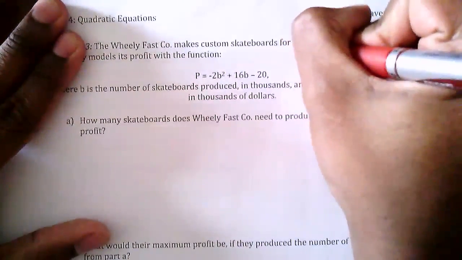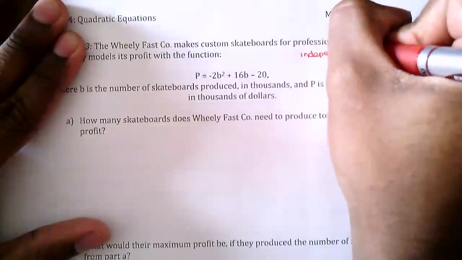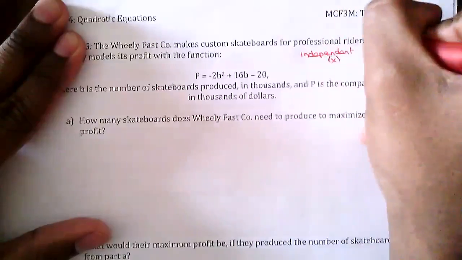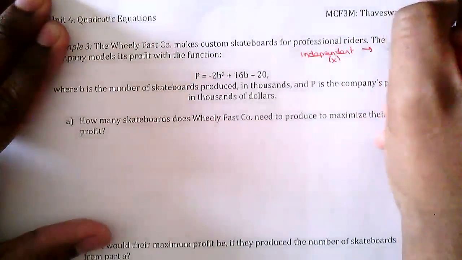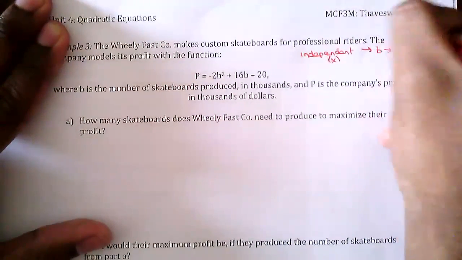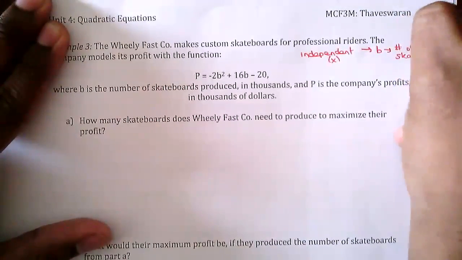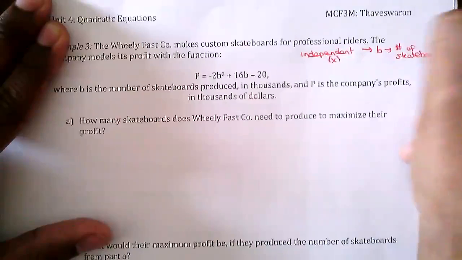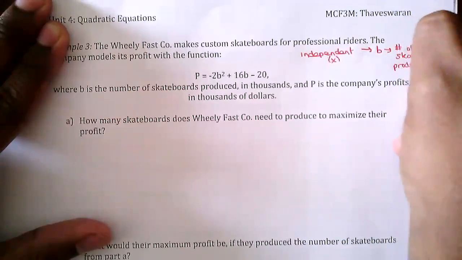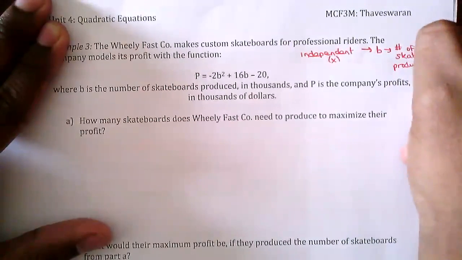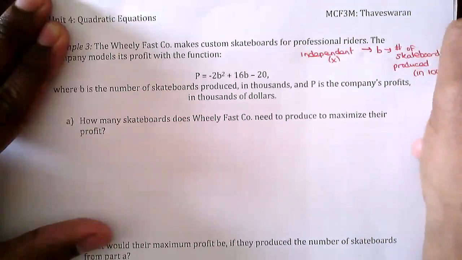So we have our independent variable, which is our x, and in this case, it's represented with B, which represents the number of skateboards produced. But again, we have that caveat, it's in thousands.